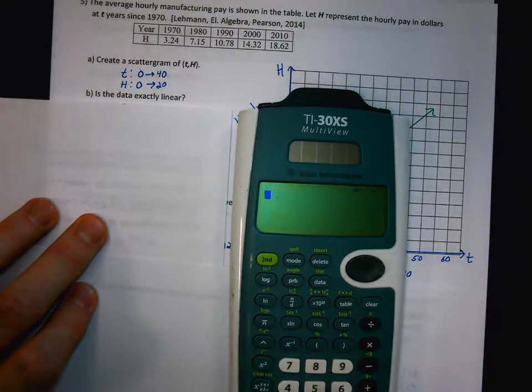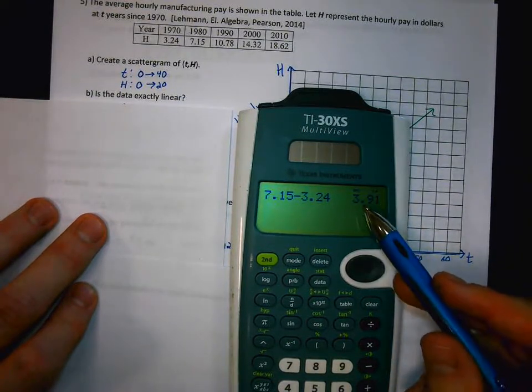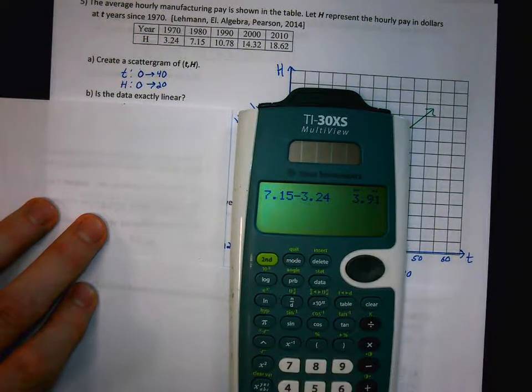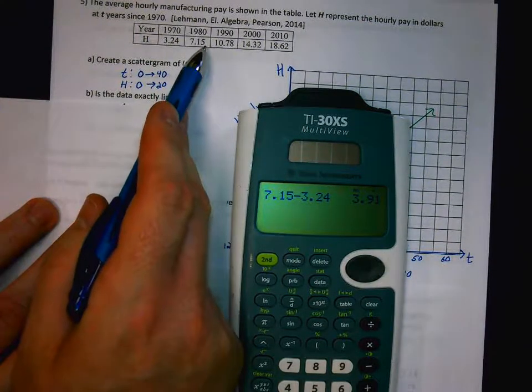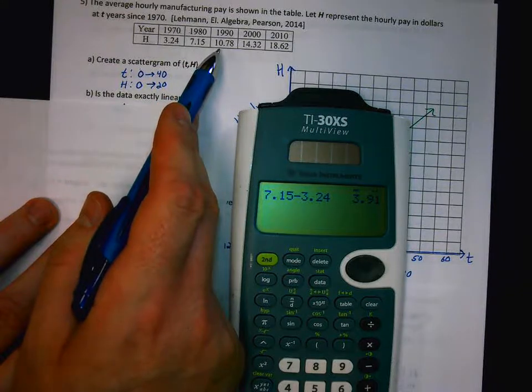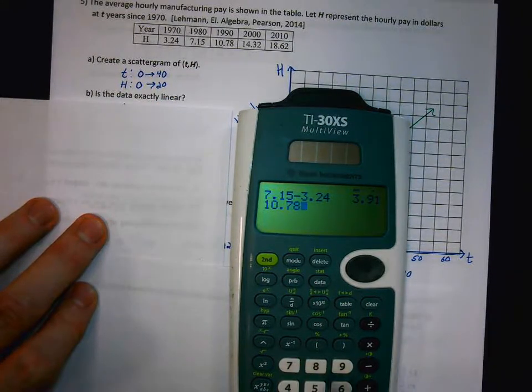So if we do 715 minus 324, that's a change of $3.91 in those 10 years. The next 10 years, we went from 715 to 1078. So that difference, 1078 minus 715, is $3.63. Now they're fairly close to each other, but they're not exactly the same. So these data, or these points, are not exactly linear.